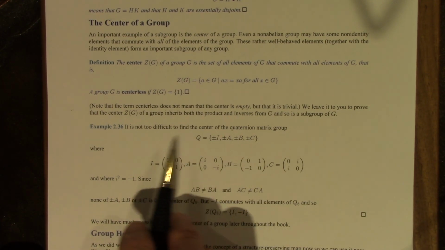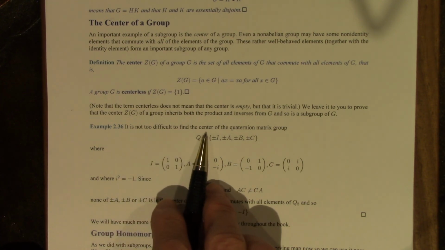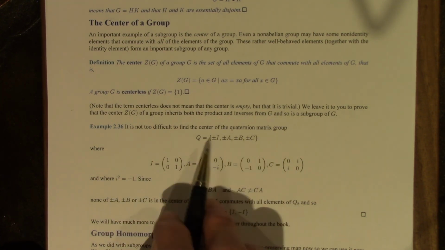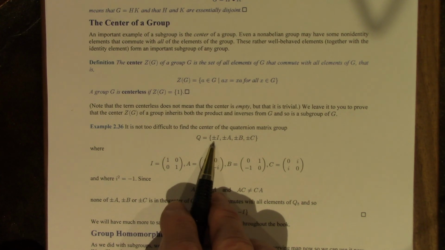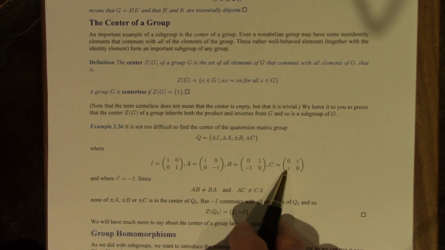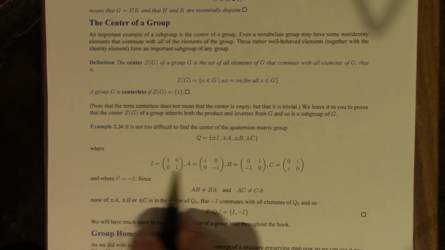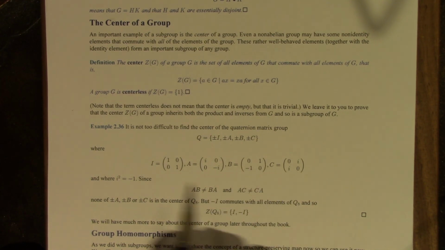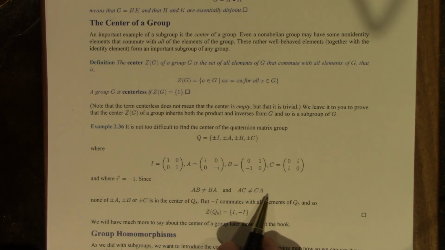As one example, if you look at the quaternion matrix group, it's these 8 matrices here, the positive and negative, each of these. Since AB is not equal to BA, and since AC is not equal to CA, A, B, and C cannot be in the center.